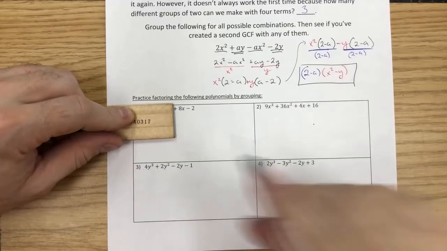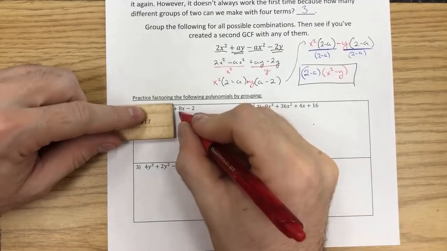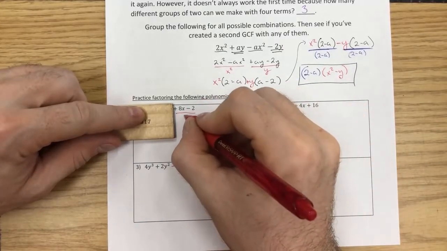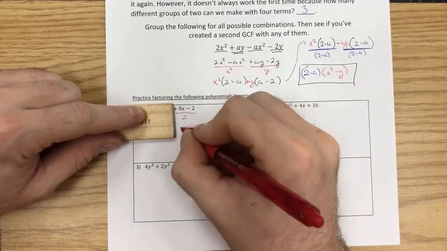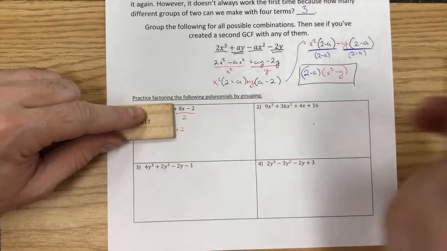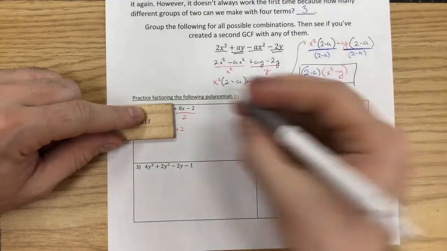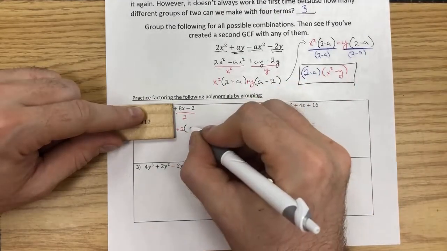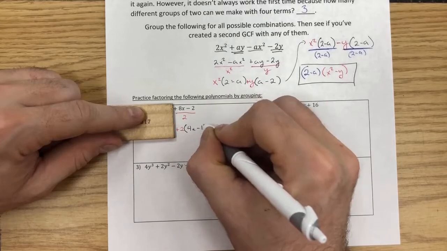And so this side, same process. What can I divide both numbers by? 2. So I'm going to put the 2 outside a set of parentheses, and because this is the second time I'm doing it, plus 2, and divide it out. 4x minus 1.